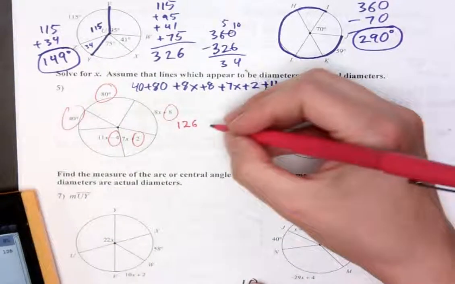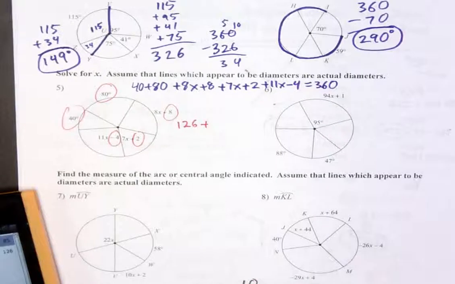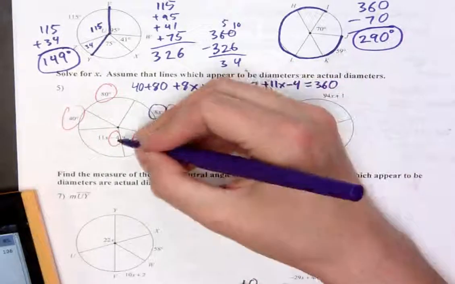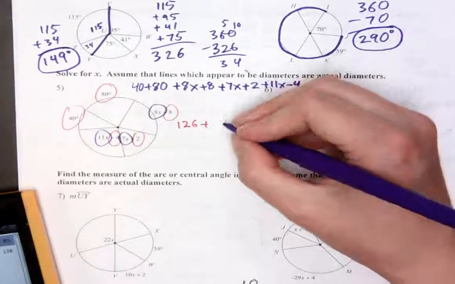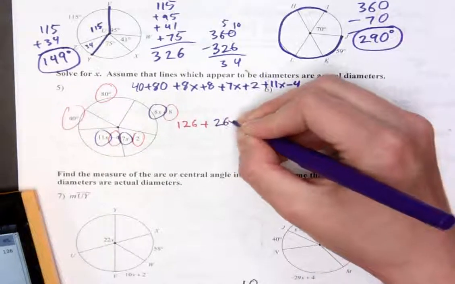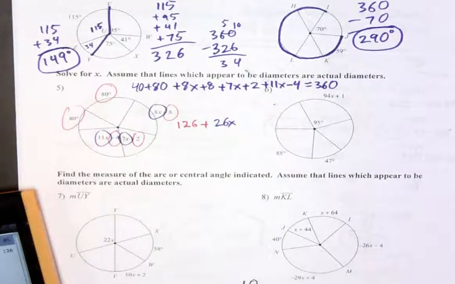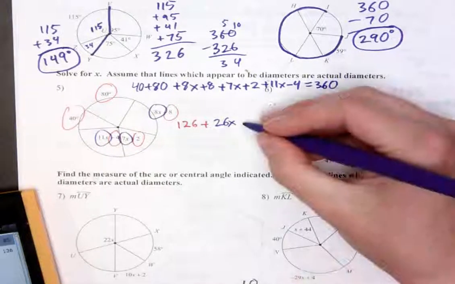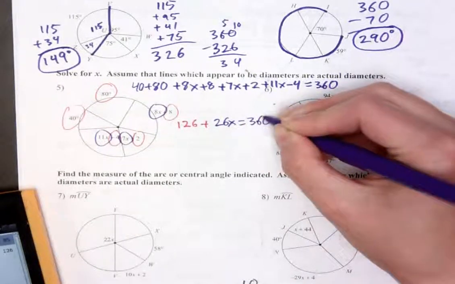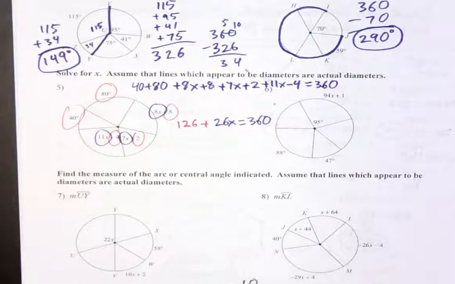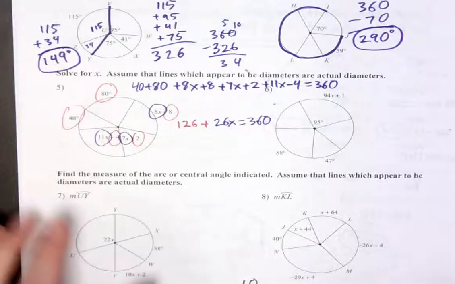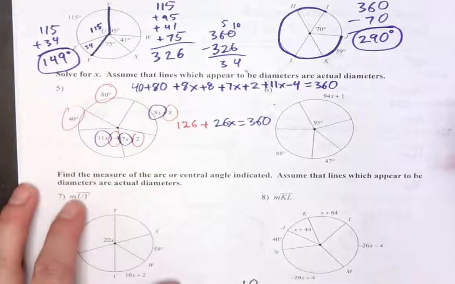Okay. And then I add up the x's, so I have 8 plus 7 plus 11 is 26x, right? Equals 360. And now I have a nice, simple equation. So I just added up all the numbers.